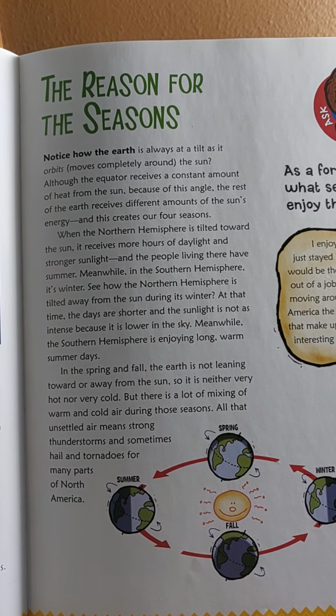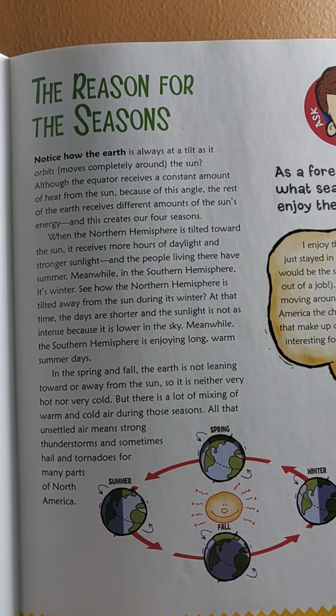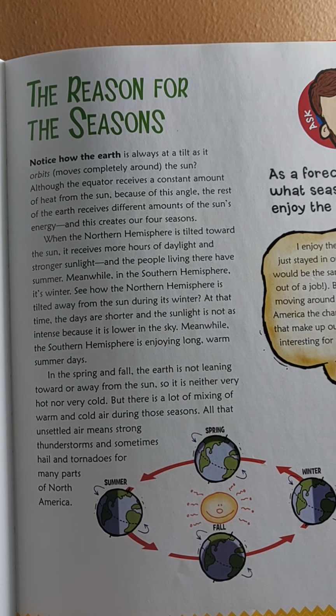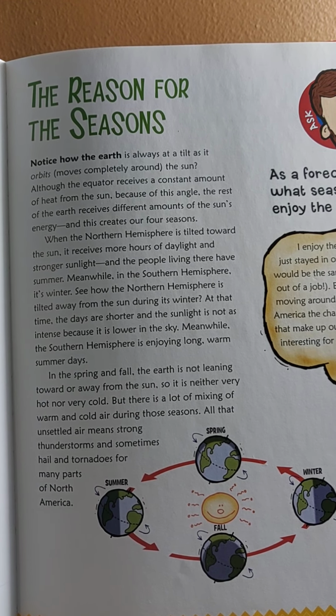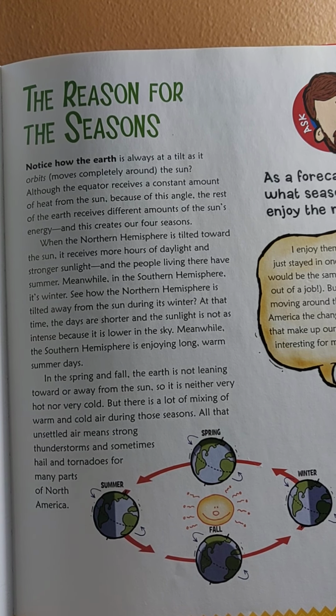The reason for the seasons. Notice how the Earth is always at a tilt as it orbits, moves completely around the sun. Although the equator receives a constant amount of heat from the sun, because of this angle, the rest of the Earth receives different amounts of the sun's energy, and this creates our four seasons.